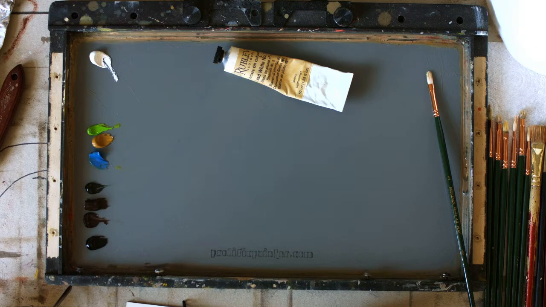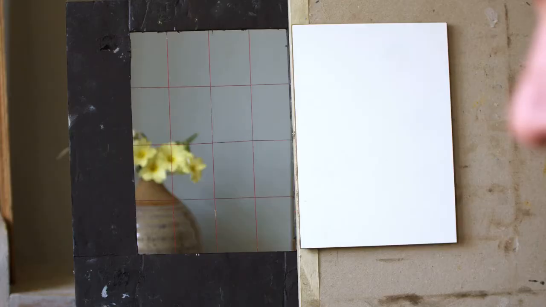I'm going to change to the camera on the subject now, and I'll show you how I'll find out exactly what colour, just as a starting point, those primroses are.